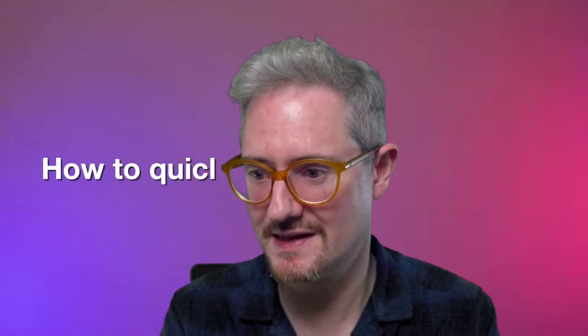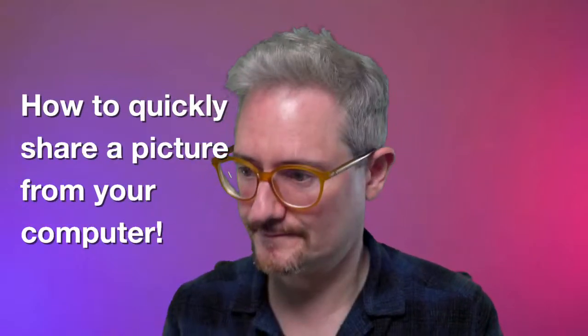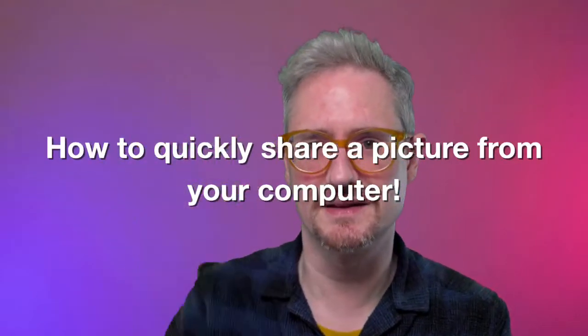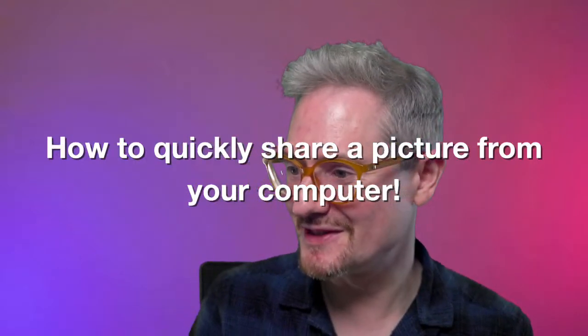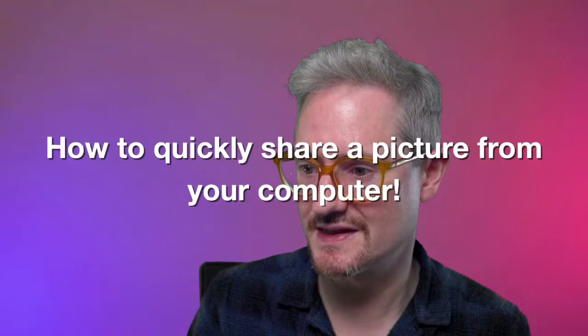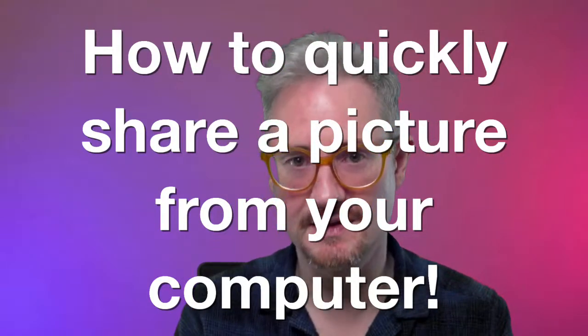So let's just put a card in that says how to quickly share a picture from your computer. I made the center one properly big this week. Something I also want to try is what if we just really ramp up the font size? And then what happens when we keep typing?